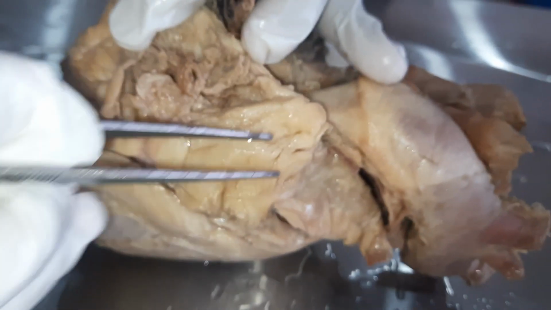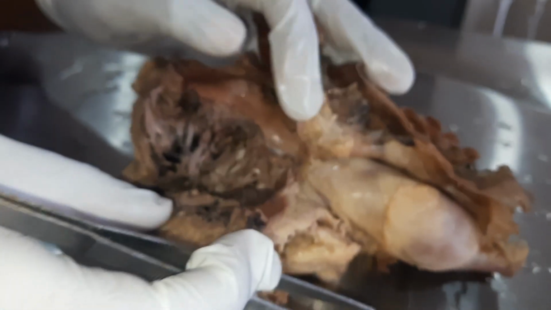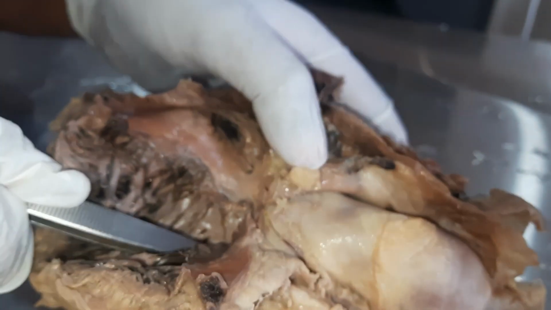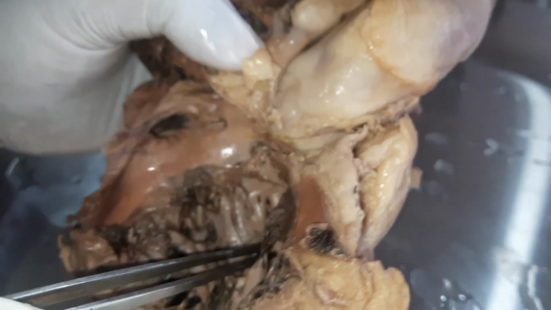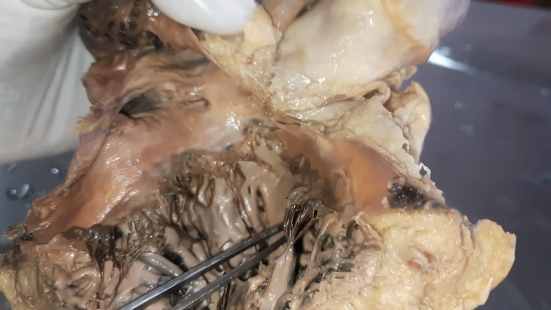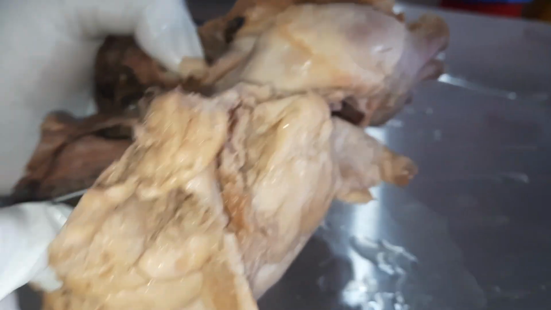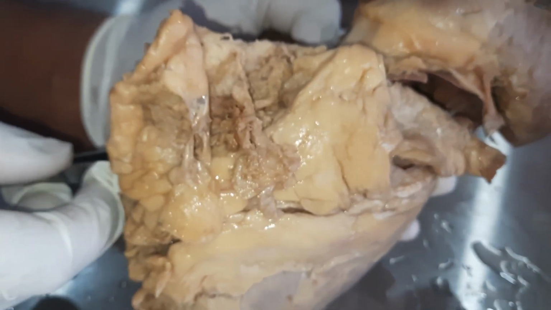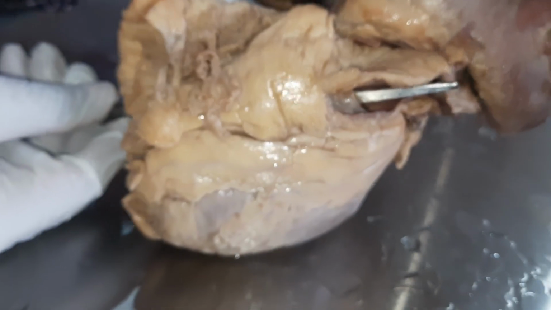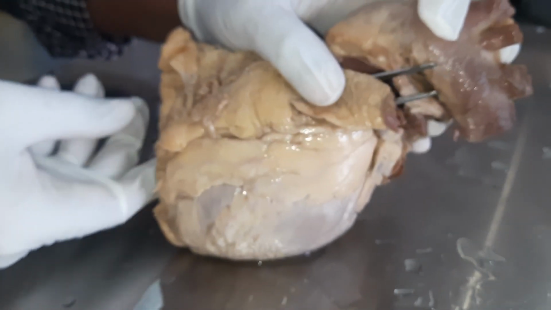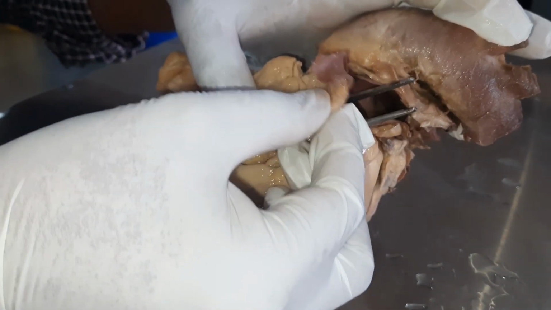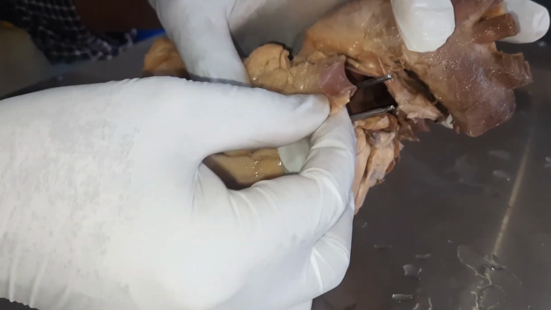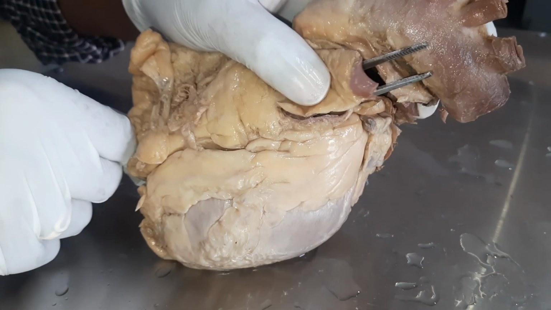Now the right ventricle will continue upwards. So this is the right ventricle. Above, it is going to continue. If I put a forceps, that will continue as this structure here, that is called the pulmonary trunk. So this is the pulmonary trunk. We can see that here.